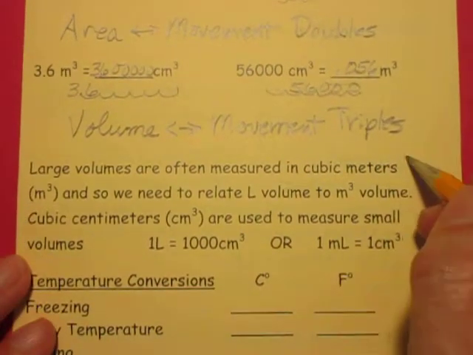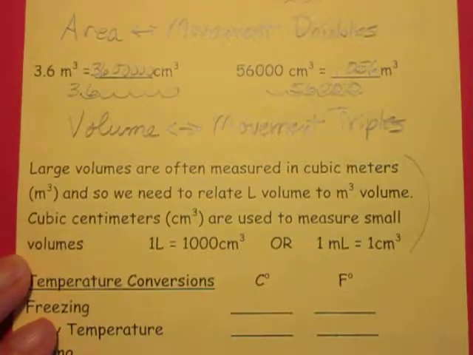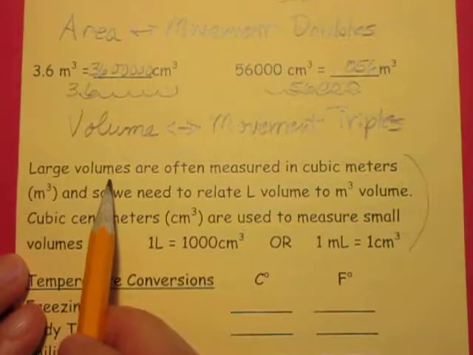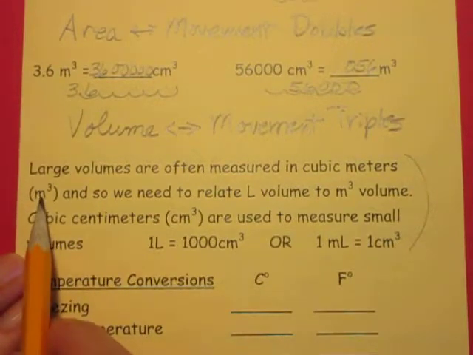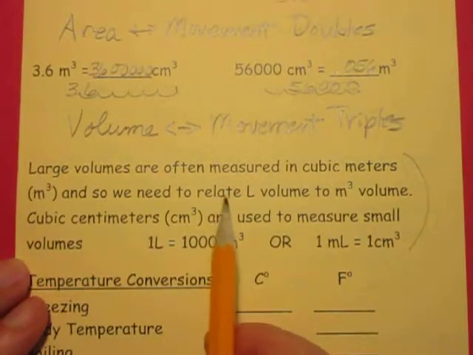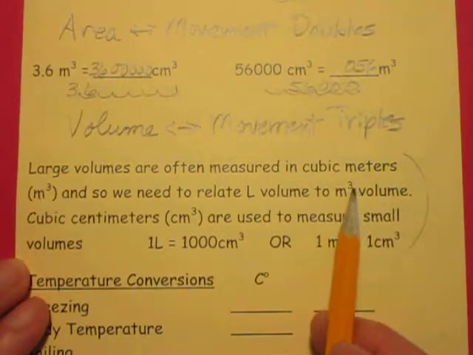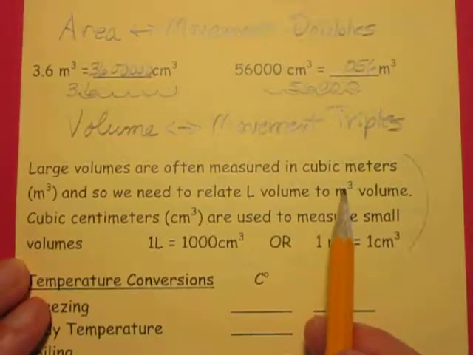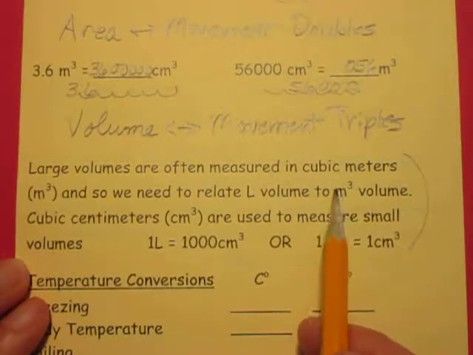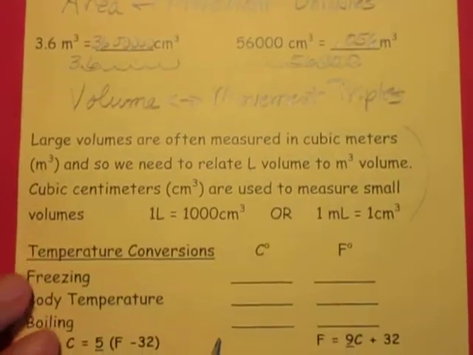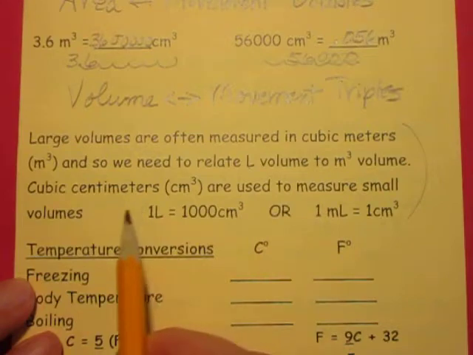Okay, and this is just a little statement here to kind of keep you thinking about all different kinds of conversions here. But large volumes are often measured in cubic meters, as in meters cubed. So we need to replace or relate liquid volume, liters volume, to meters cubed. This is very similar to gallons to cubic feet. We did a conversion when we were dealing with standard measures. We converted cubic feet to gallons and vice versa. We need to be able to do the same kind of thing when we're dealing with metric measures.